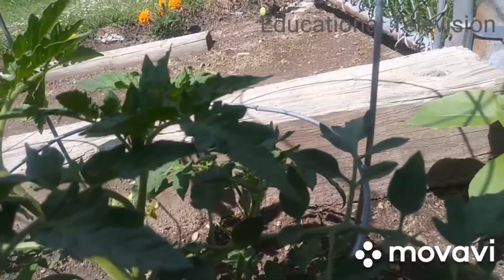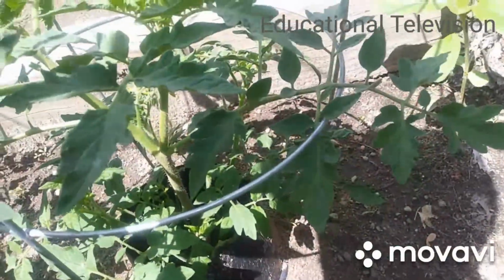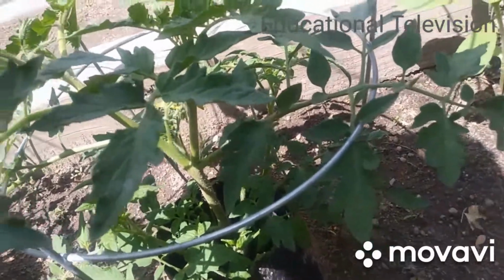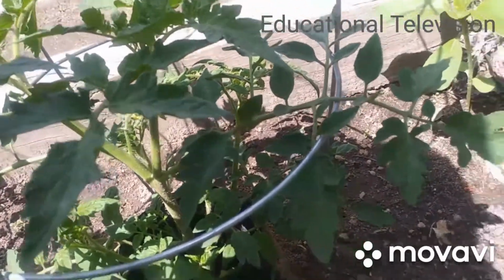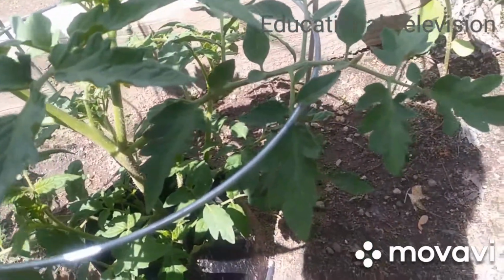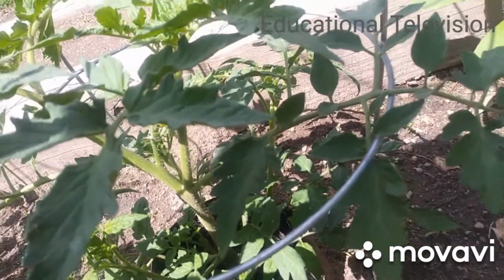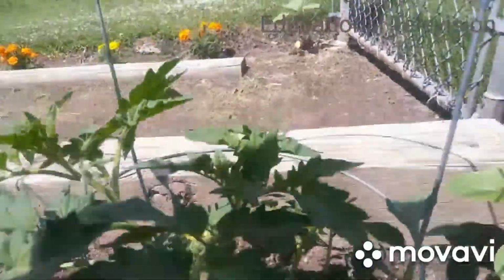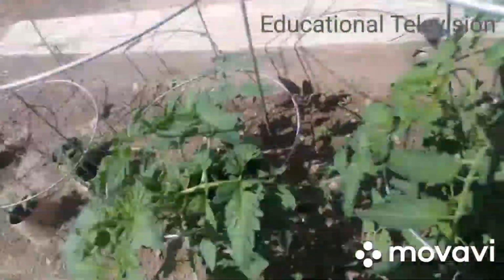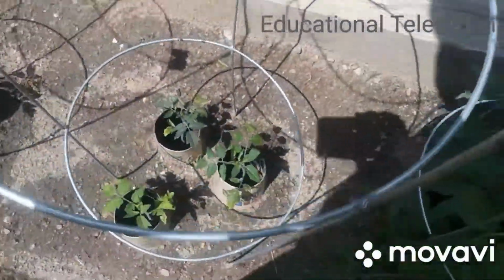Alright, usually the tomatoes would start as a seed, and then they would grow into this big plant right here. Now normally they would start in a potting soil, like inside your home, and then we transplant them just like this. Then they grow into these.